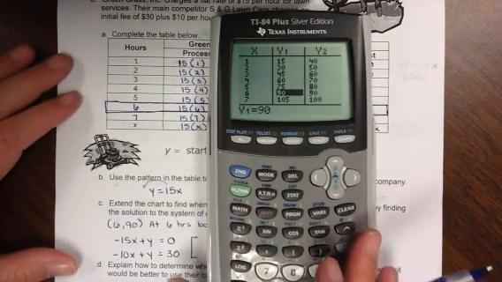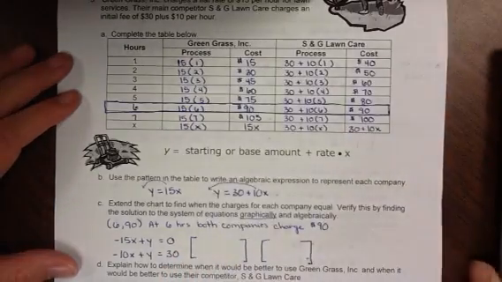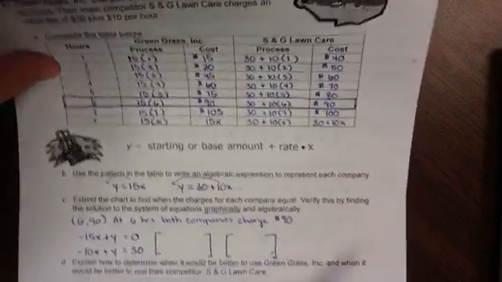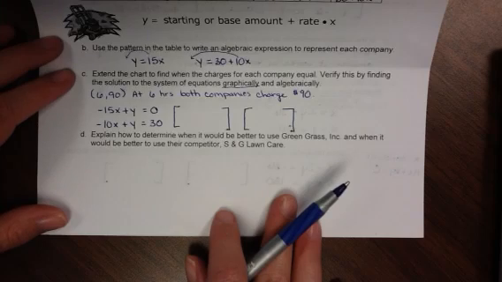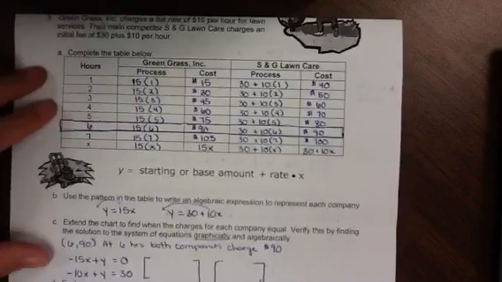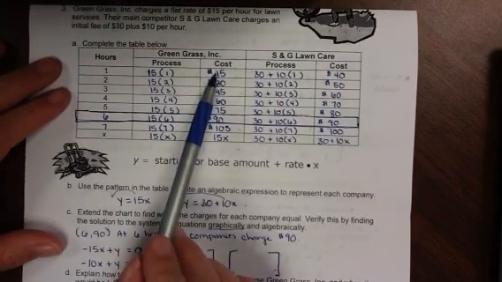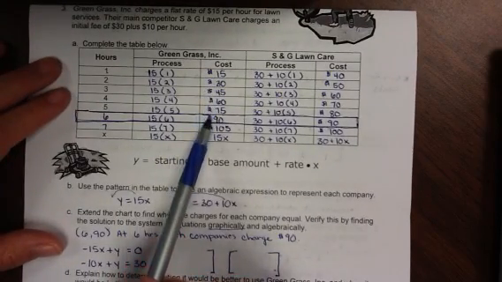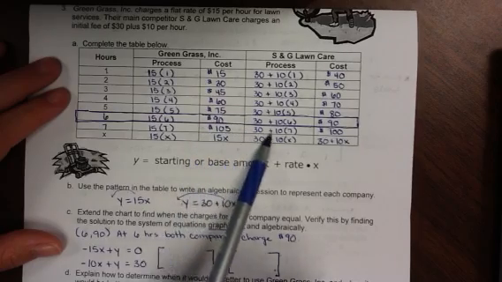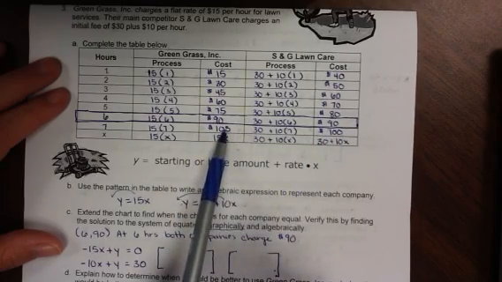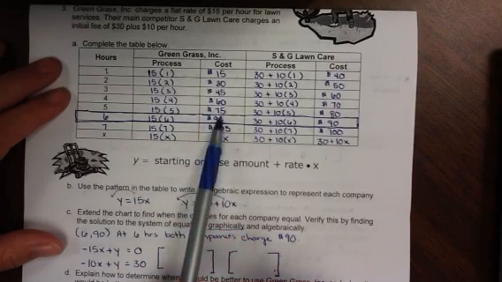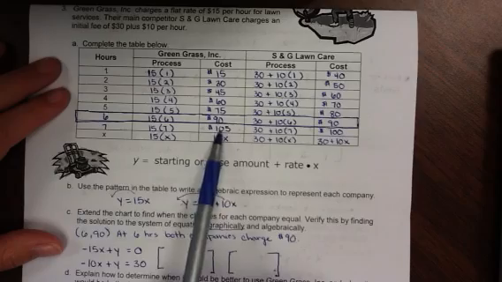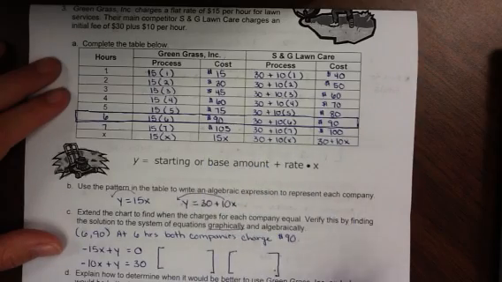Okay? Alright, so then let's look at the bottom. It says, explain how to determine when it would be better to use Green Grass Inc. and when it would be better to use their competitor. Well, if you look, Green Grass is cheaper, cheaper, cheaper, cheaper. Here they're equal, but all of a sudden here, Green Grass is more expensive. So I would use Green Grass up until 6 hours, and then after 6 hours, I would switch over and use S&G Lawn Care.